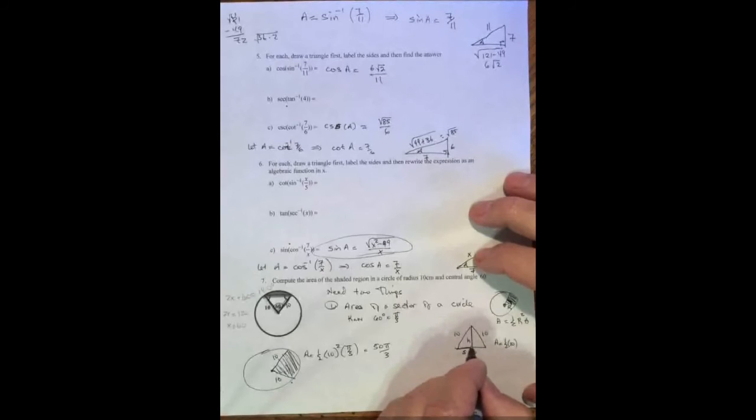So this is 5. This is 10. What's h going to be? H squared is going to be 10 squared, which is 100, minus 5 squared, which is 25. H squared is going to be 75. So h is going to be 5 square root of 3.